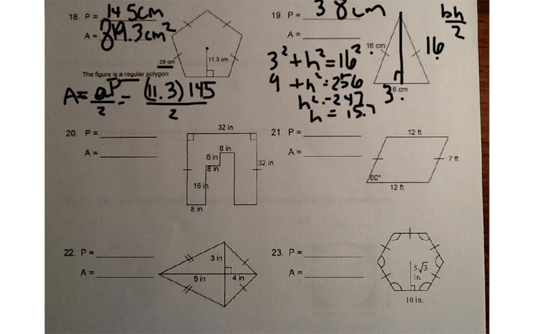So when I take my height of 15.7 and I multiply it by my whole base is the 6, 15.7 times 6 divided by 2 gives me the area of that triangle, which comes out to 23.6 centimeters squared. Okay, number 20.